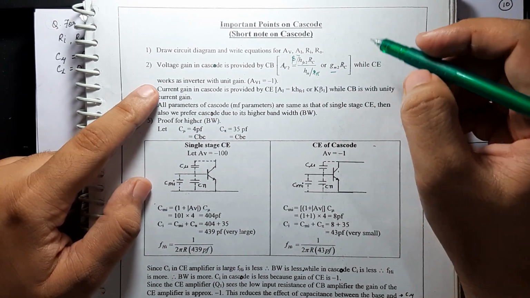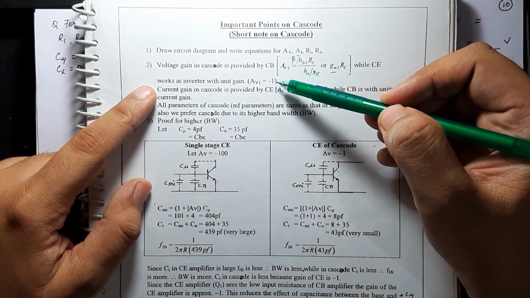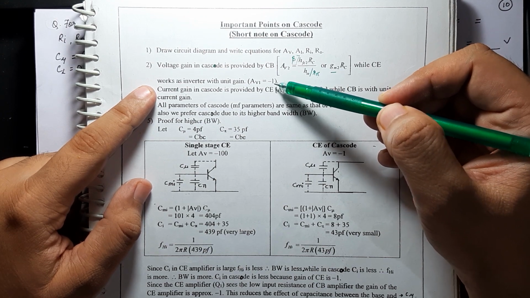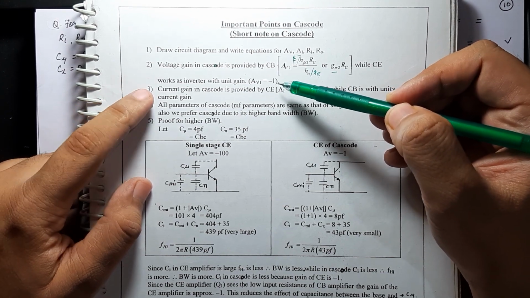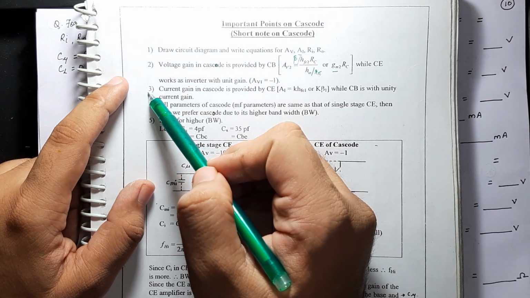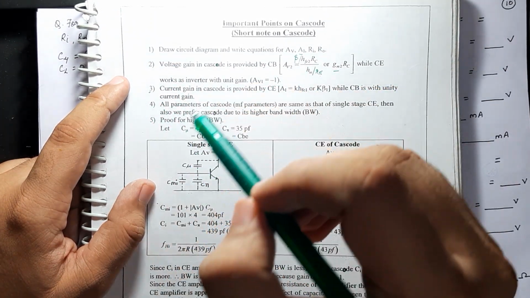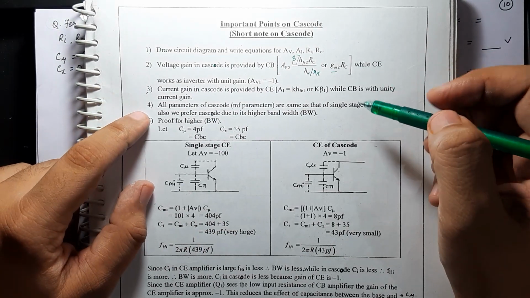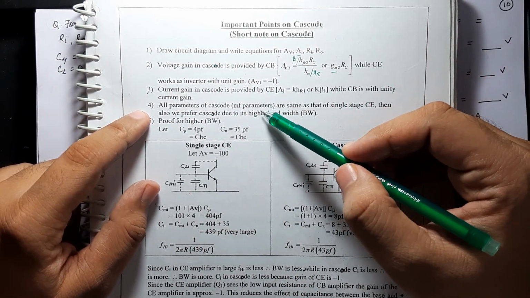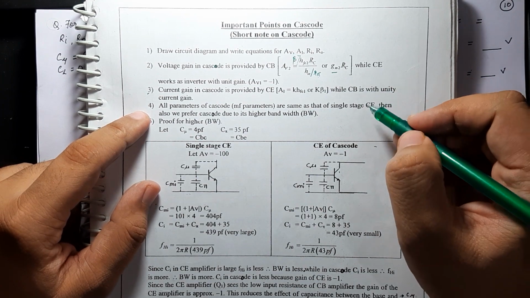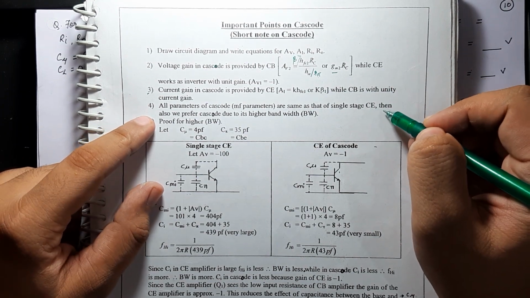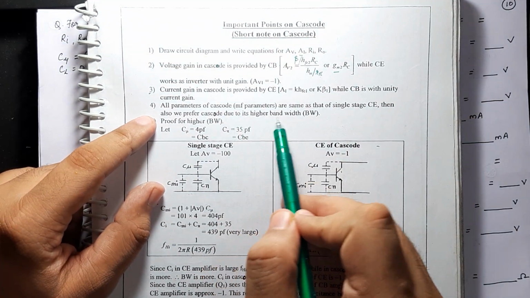Now, while CE works as an inverter with unity gain, as we described in the previous lecture, the gain of the common emitter configuration is -1. We won't be discussing this point as of now. We'll keep this on hold. If necessary, we'll discuss this point in the numerical. All the parameters of Cascode at MF or mid frequency are the same as that of single stage CE. Still, we prefer Cascode due to its higher bandwidth.